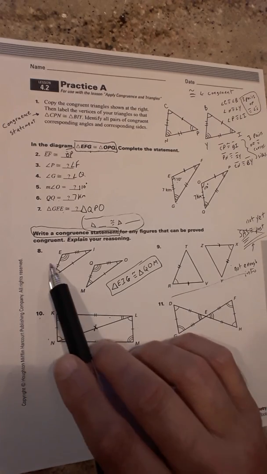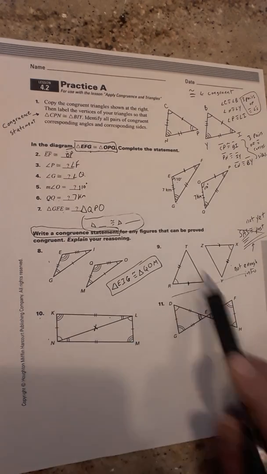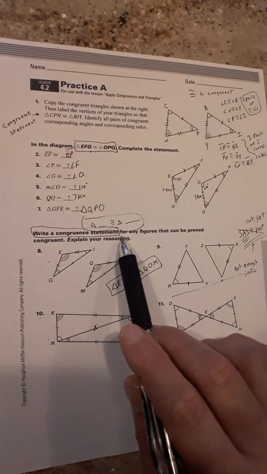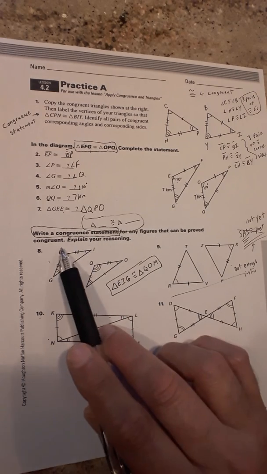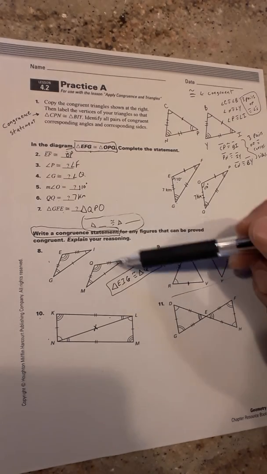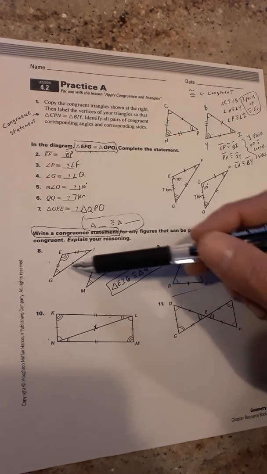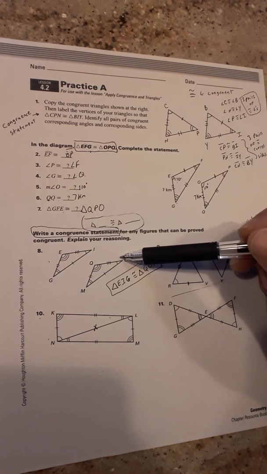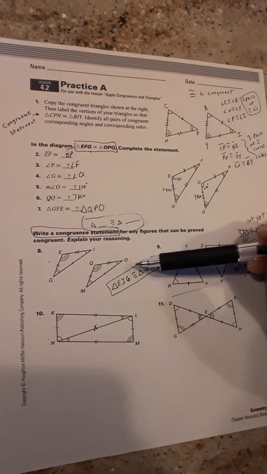Numbers 8 through 11 say: write a congruent statement for any figures that can be proved congruent. Explain your reasoning. The definition of congruent triangles is that all of the corresponding angles are congruent, like in number 8, how they have them marked, and all of the corresponding sides are congruent. So number 8 is really straightforward. There was nothing to figure out here. You just had to state that the triangles were congruent because all their angles and sides were congruent.